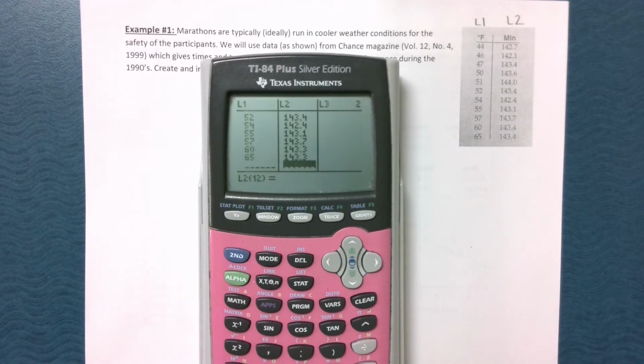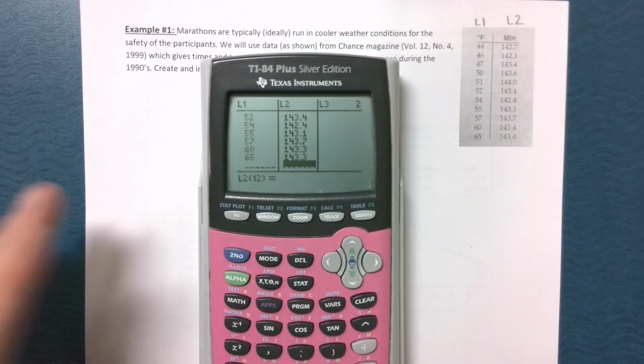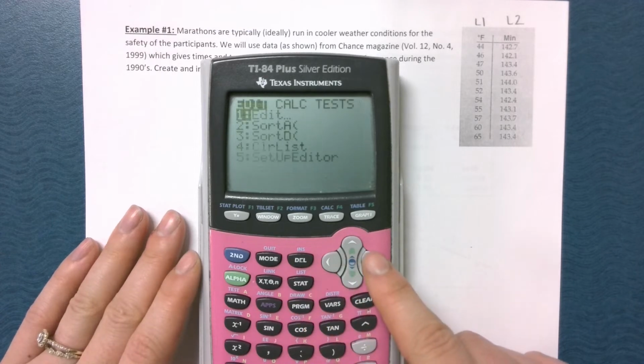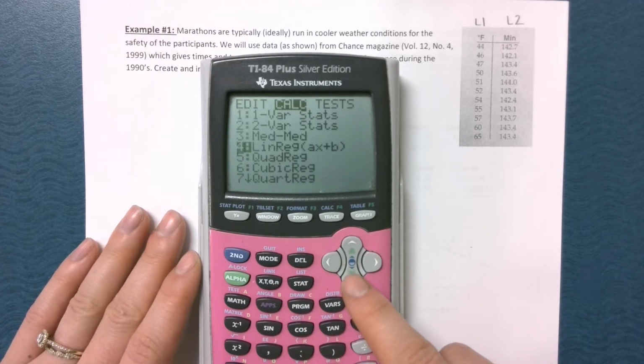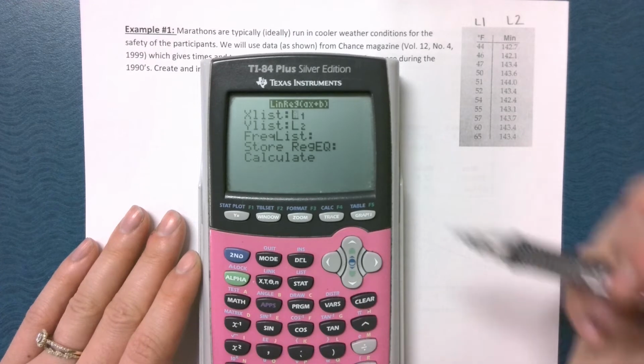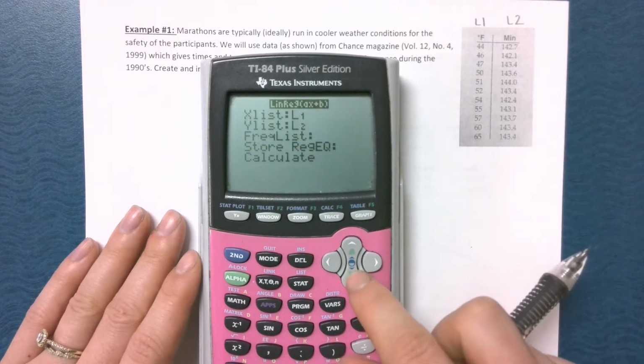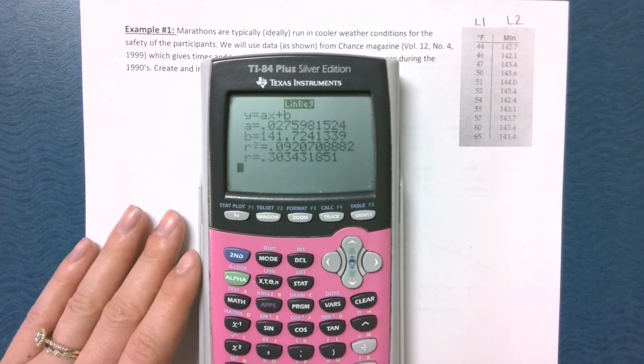All right, once we have that data in, I recommend creating a line of best fit just right off the bat so we have an idea of what we're looking at. So I'm going to go over to Stat, Calculate, Linear Regression. I want to make sure I'm pulling data from L1 and L2, and I can go down to Calculate.